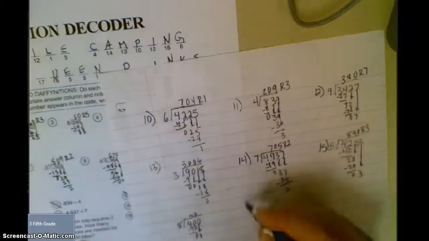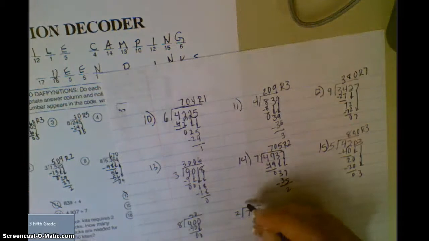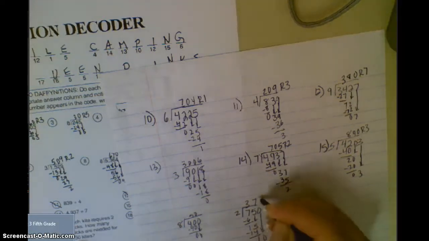And then we've got 17. Each kite requires 2 sticks. How many sticks are needed for 756 or 50 kites? And let's see, times 3. We get a remainder of 1. Bring down the 5. And we'll bring down our last digit of 5.